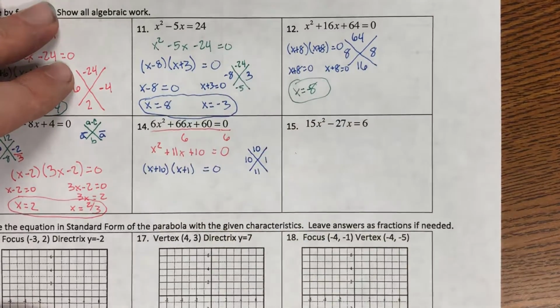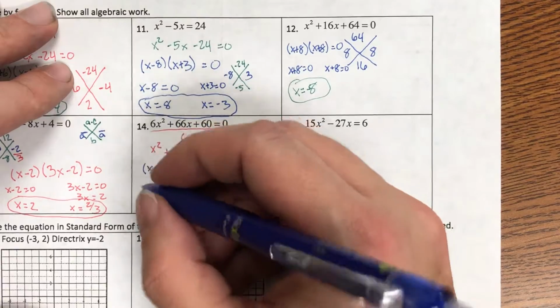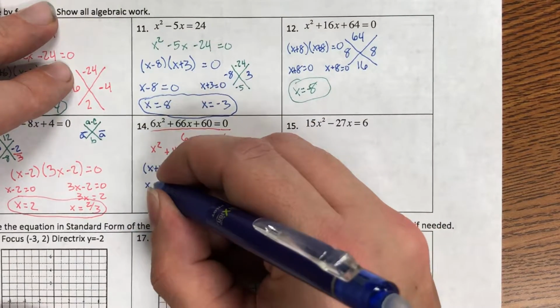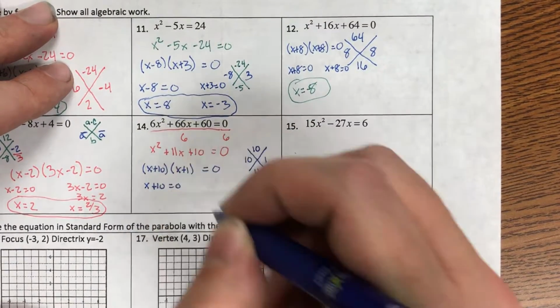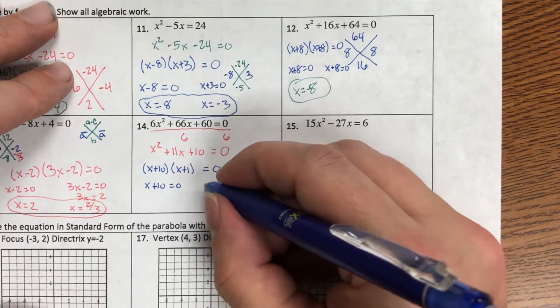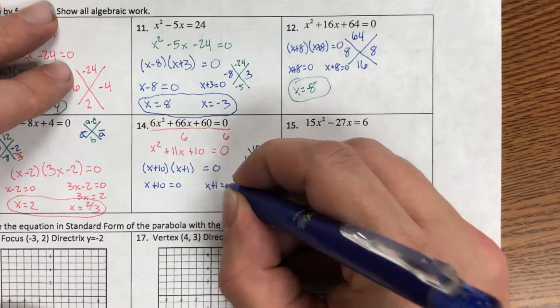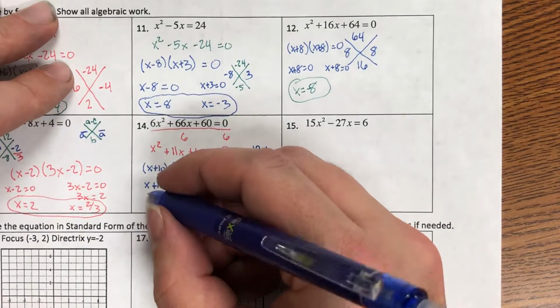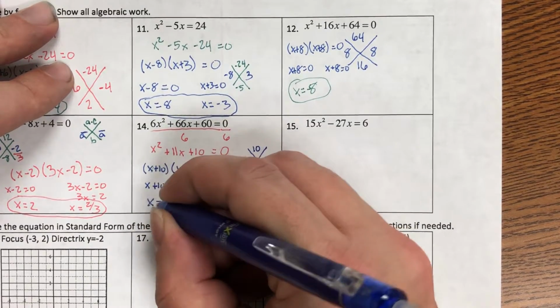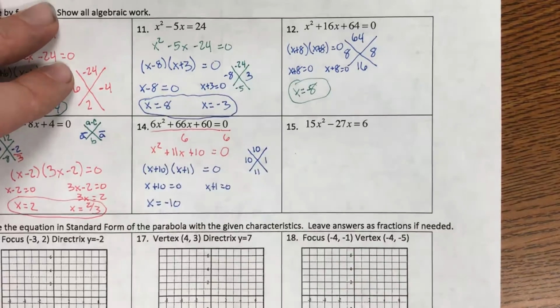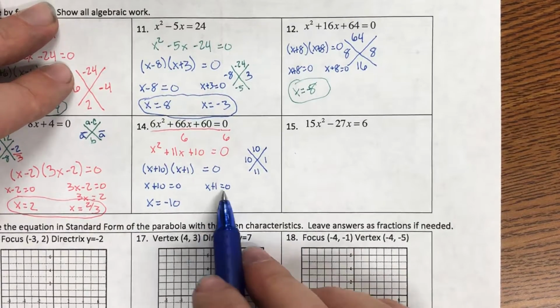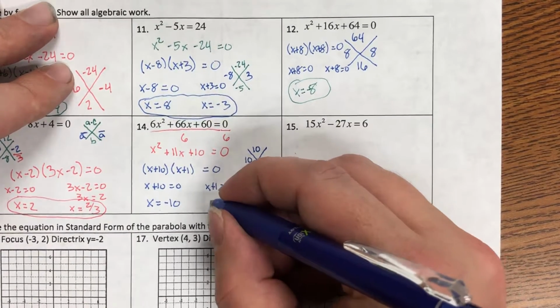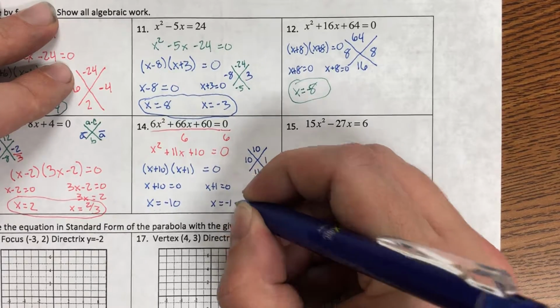I set each of those equal to 0, so I have x plus 10 equals 0, and here I have x plus 1 equals 0. I subtract 10 from both sides on this one, so I get x equals negative 10. On this one, I subtract 1 from both sides, so I get x equals negative 1.